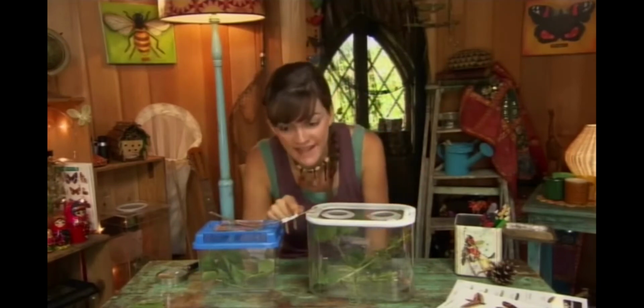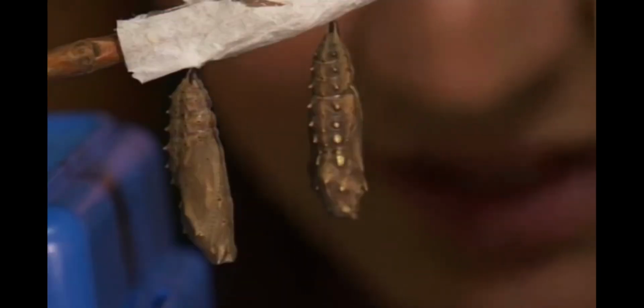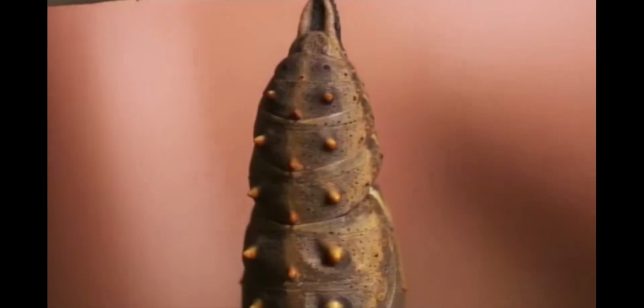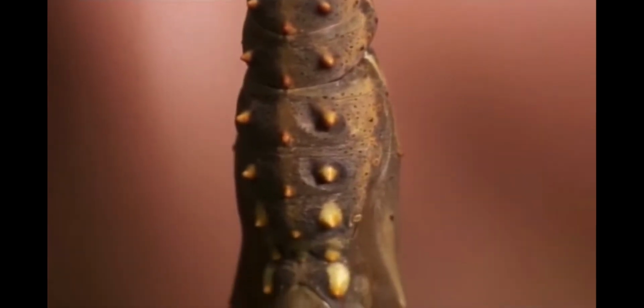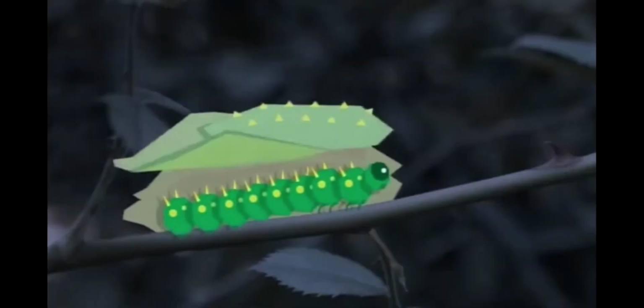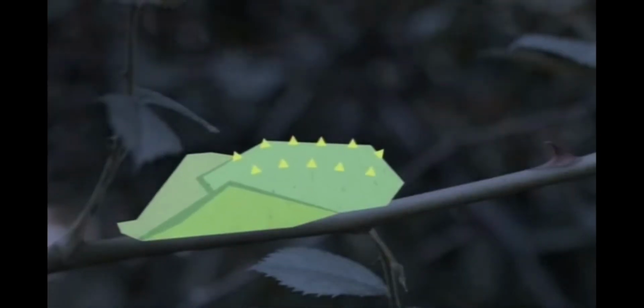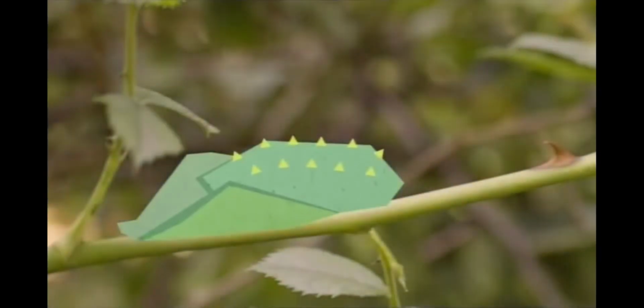I've got 2 sleeping here. It looks a bit like a caterpillar in a sleeping bag, doesn't it? It's called a chrysalis. And when it wakes up, it will be a beautiful butterfly. When you wake up in the morning, you look the same as you did when you went to bed. But when a caterpillar goes to sleep, it changes into a butterfly.